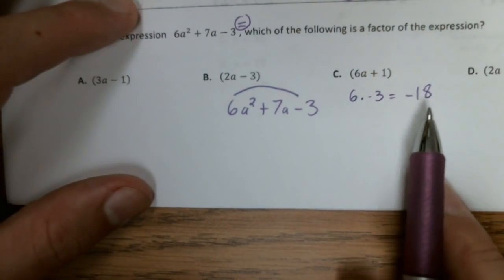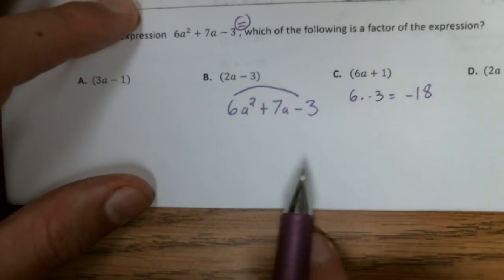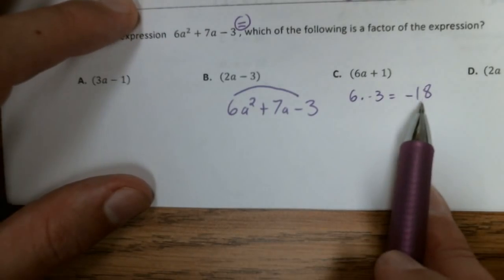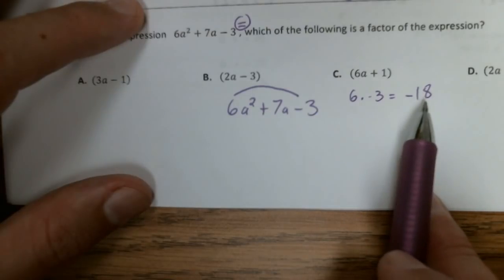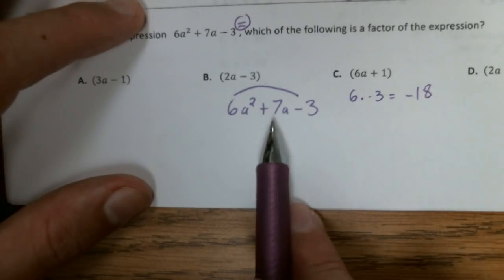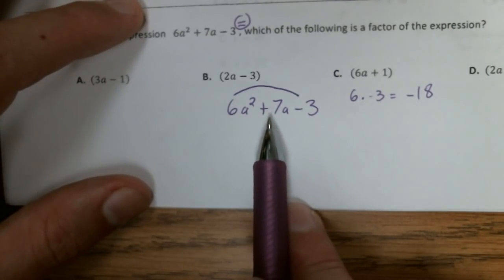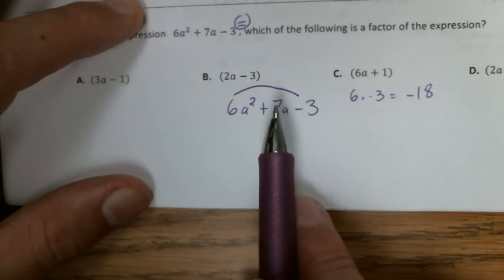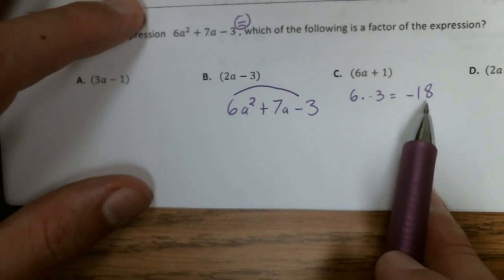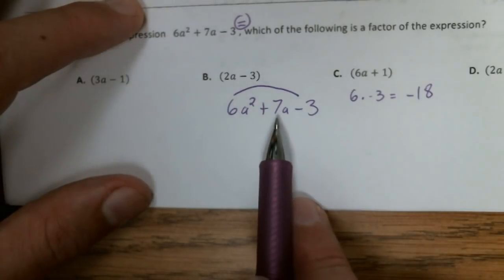Guys, that is a temporary number. That number will not show up anywhere else in the rest of the problem. I'm just using that number to figure out what are the factors of this temporary number that add to the b term. Okay, just like if a is 1, we say what are the factors of c that add to b? Well, in this case, what are the factors of a times c that add to b?